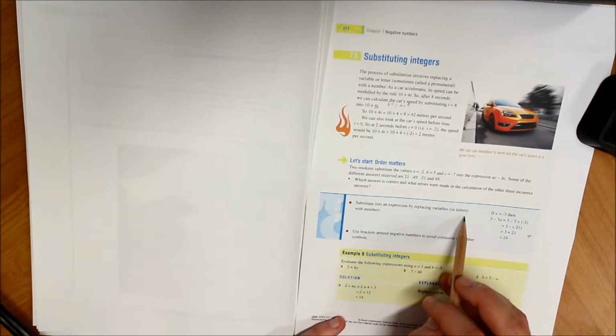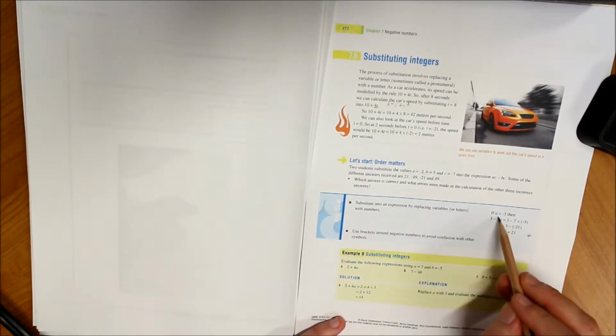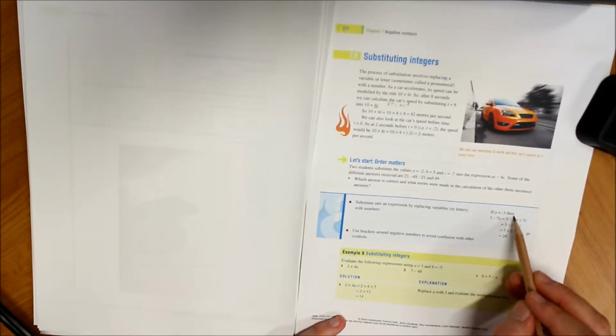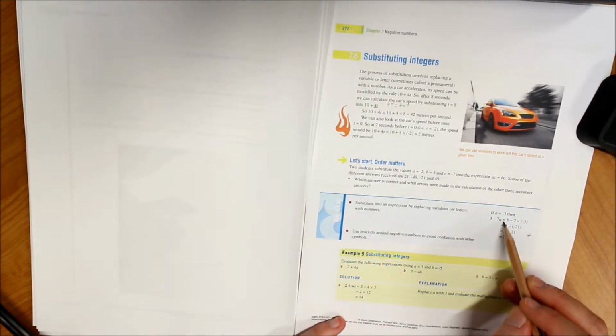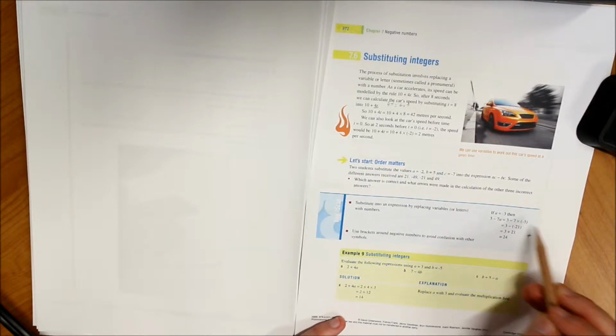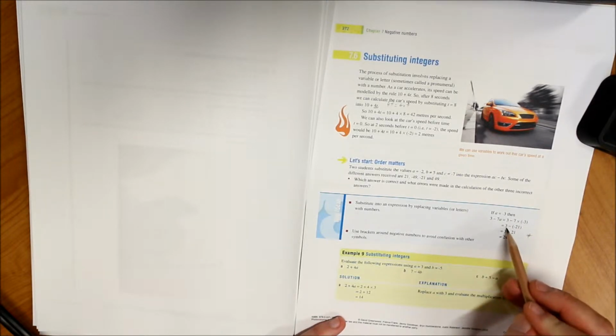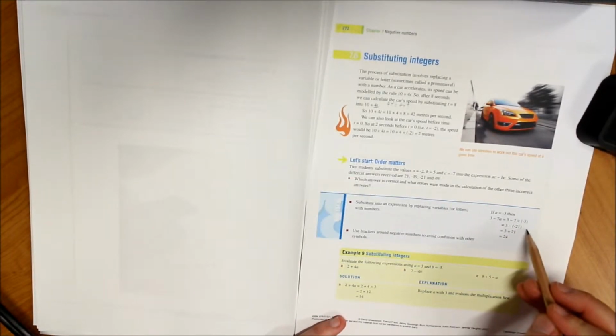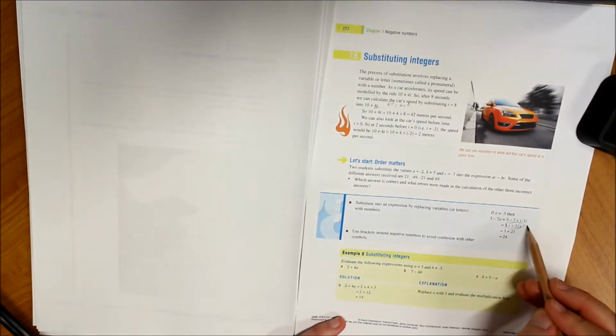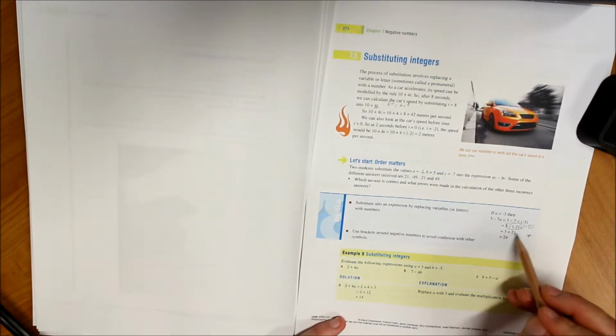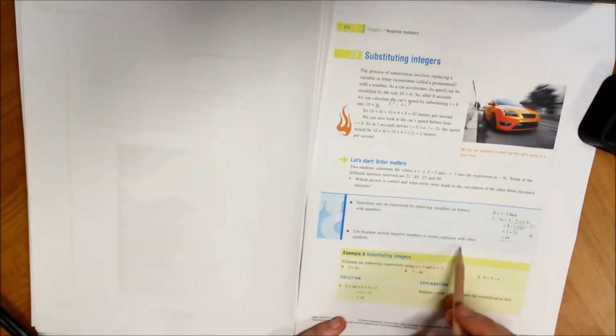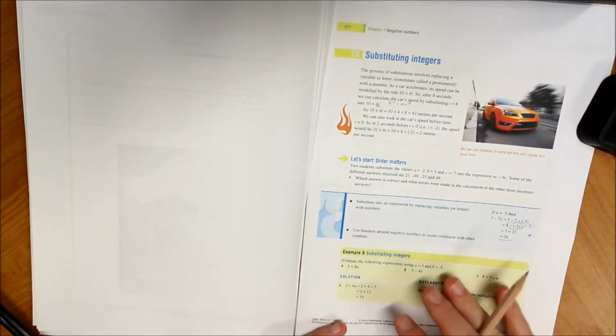Substitute into an expression by replacing variables or letters with numbers. If a equals negative 3, then 3 minus 7a equals 3 minus 7 times negative 3, which will equal 3 minus negative 21. That turns into a positive. 3 plus 21 equals 24. Use brackets around negative numbers to avoid confusion with other symbols.